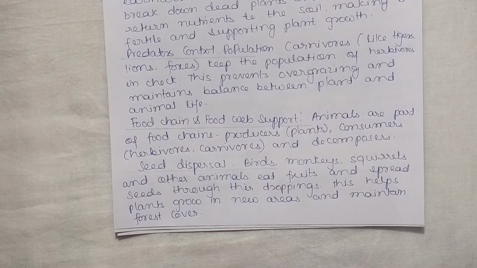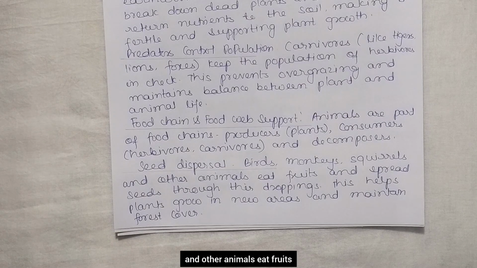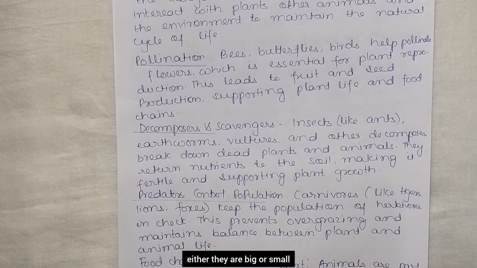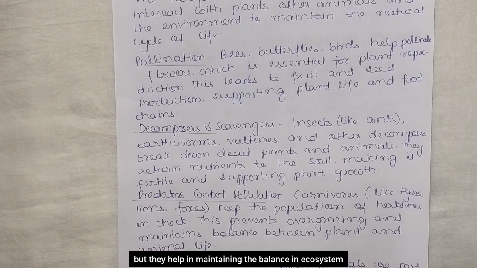Seed dispersal. Birds, monkeys, squirrels and other animals eat fruits and spread seeds through their droppings. This helps plants grow in new areas and maintain forest cover. So see how these animals, either big or small, help in maintaining the balance in the ecosystem.